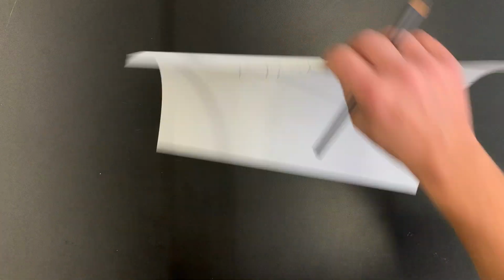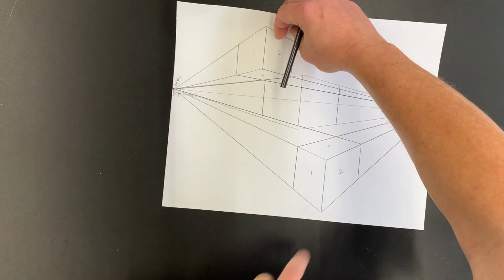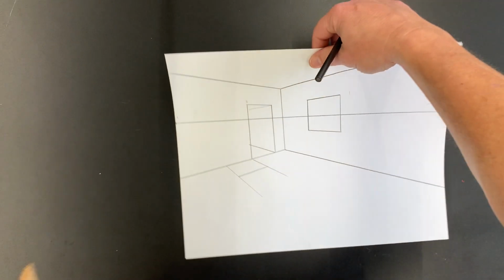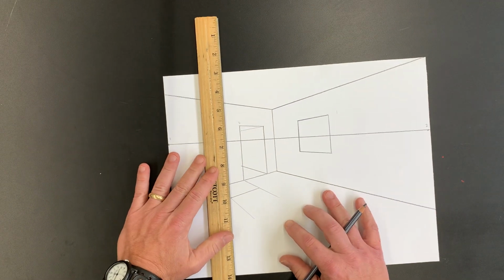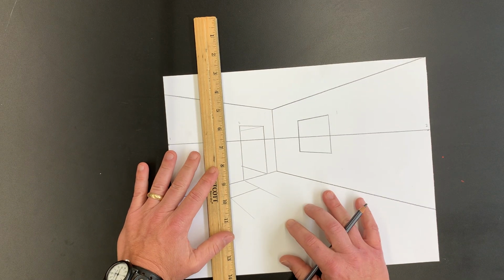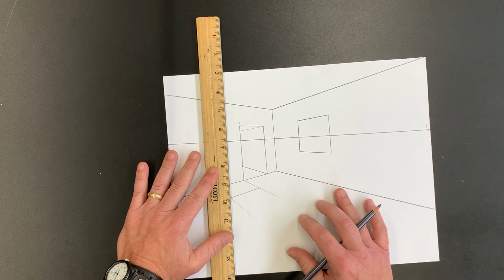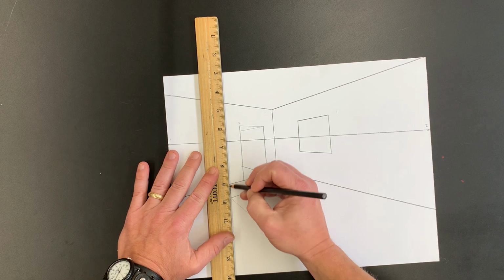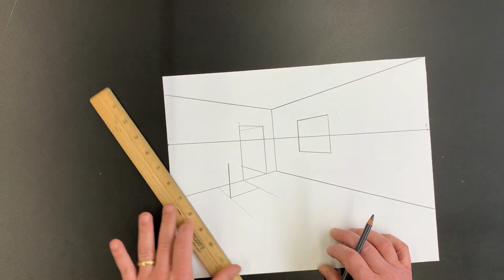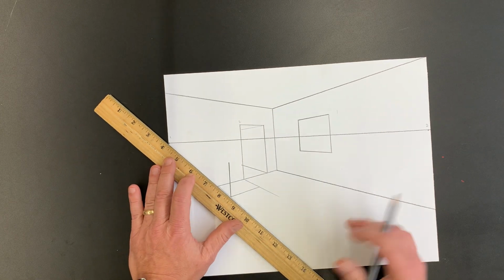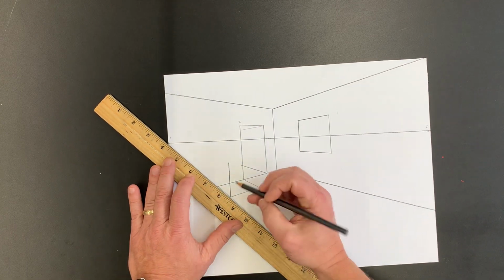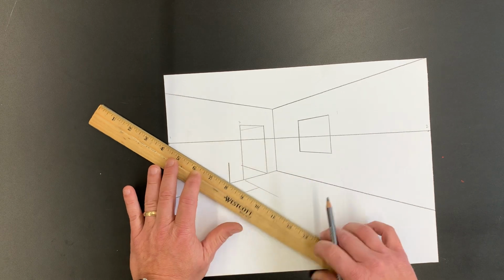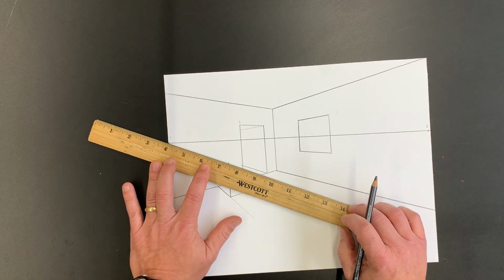So if we go back to this here again and look at it, the closest corner is what we need here. So we're going to start with a vertical line. And since we're doing exterior, it's going to go to the same side. If it's on this side of the line, it goes to vanishing point 1 with this one and this one.